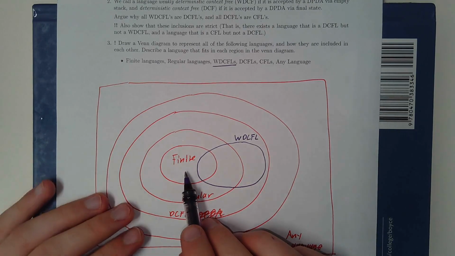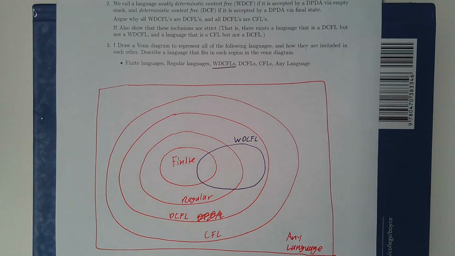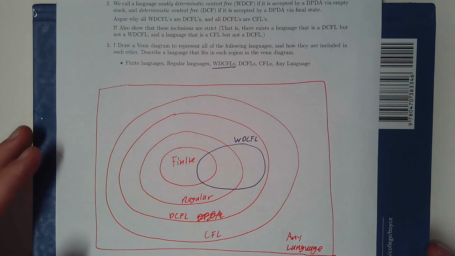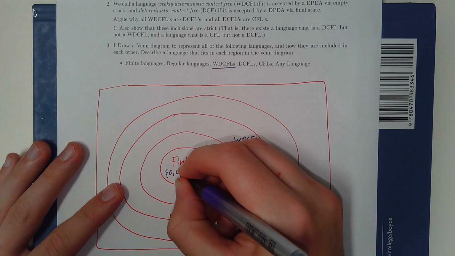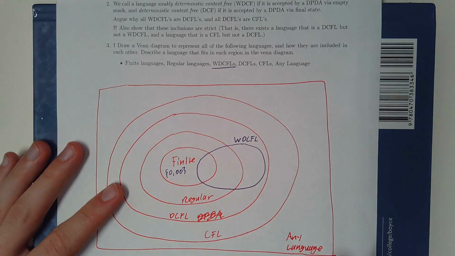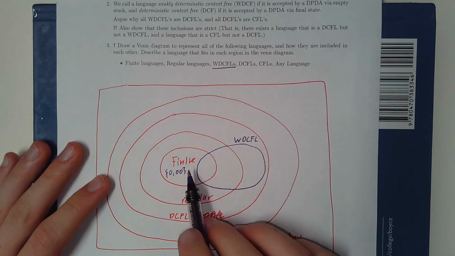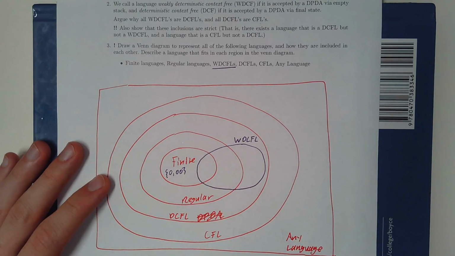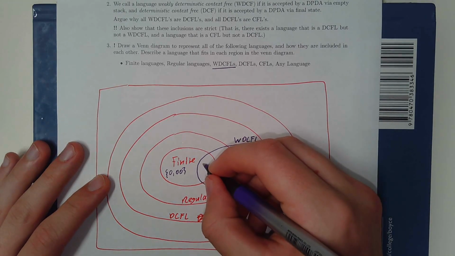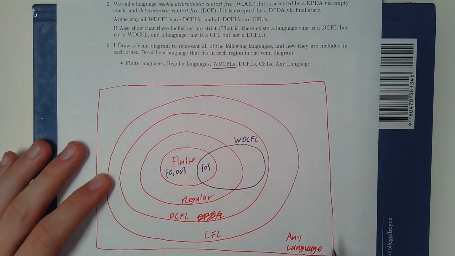So a finite language that isn't weakly deterministic, well, that's any finite language that doesn't satisfy the prefix free property. So the language of 0 and 00 fits the bill just fine. A language that's finite and weakly deterministic is any finite language that does satisfy the prefix property. So a 0 by itself will do.